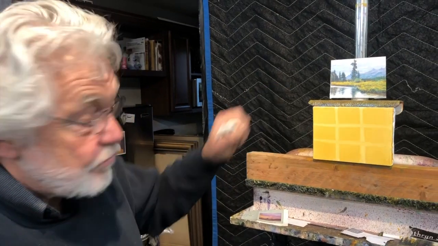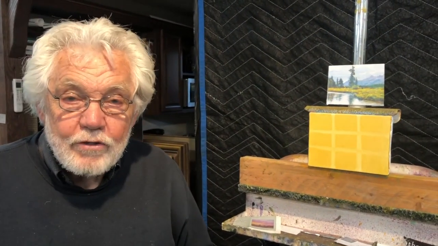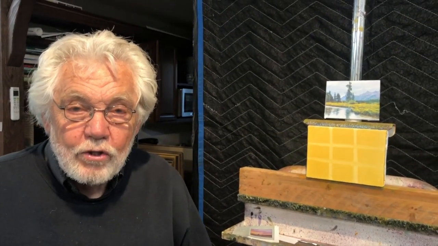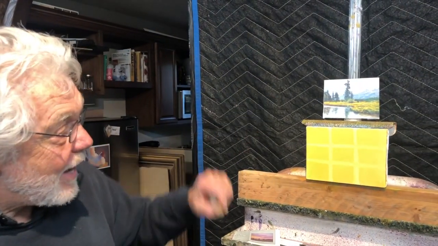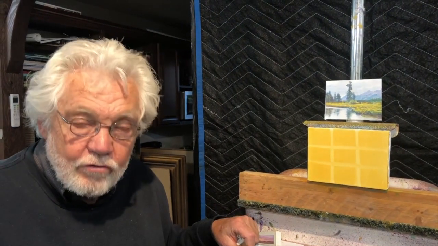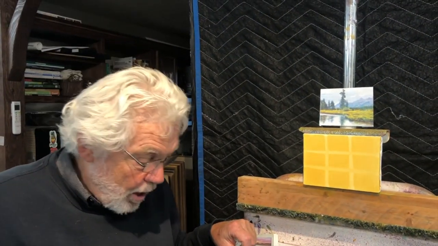Now I'm getting ready to start another piece here. This is in the series of little 5x7 value studies that you can do from photographs to learn how to translate photographs into paintings. Now I have a piece here that has got some real bad compositional problems.